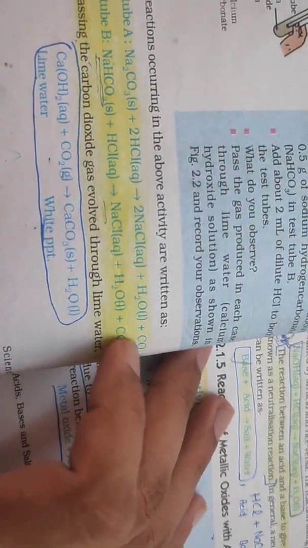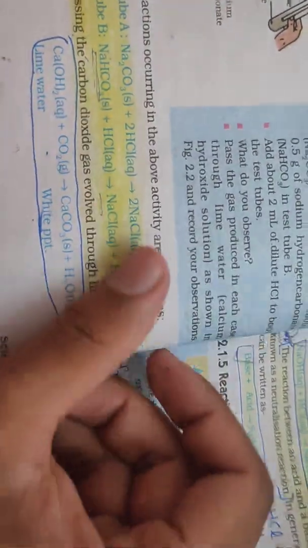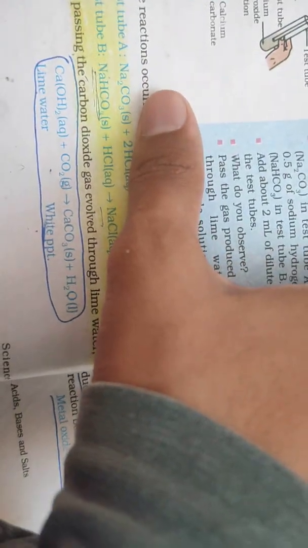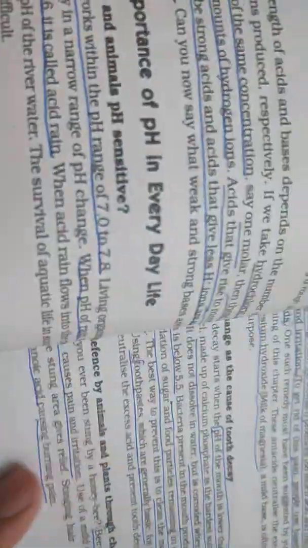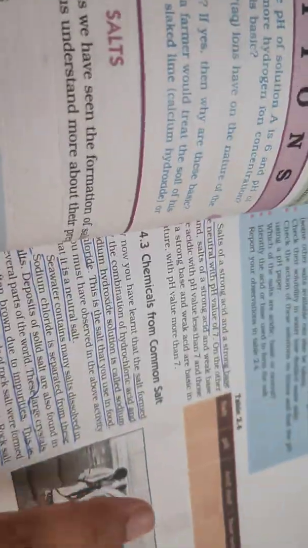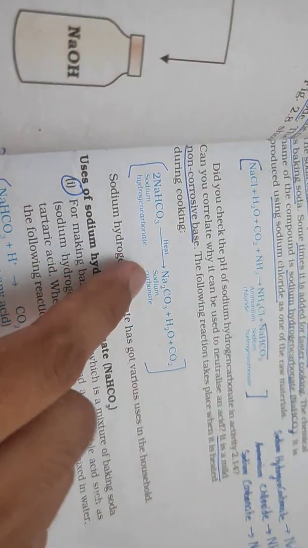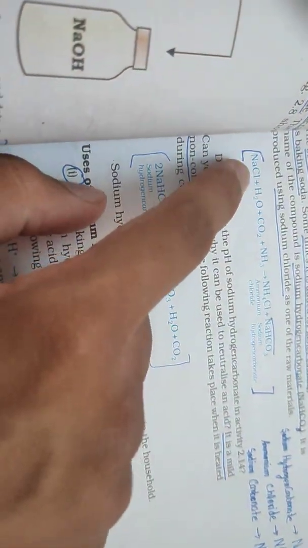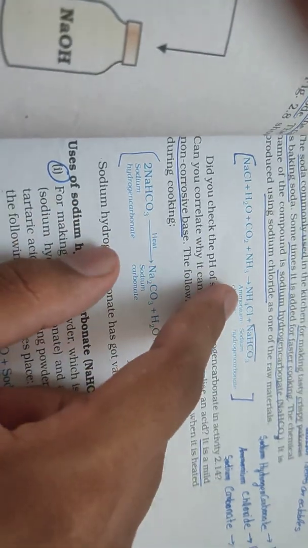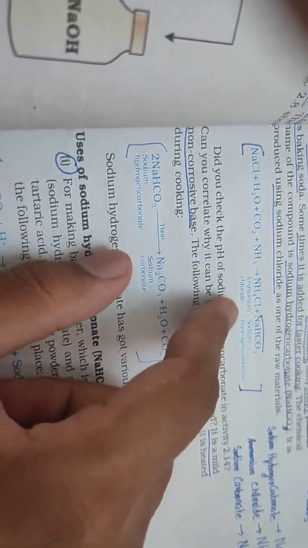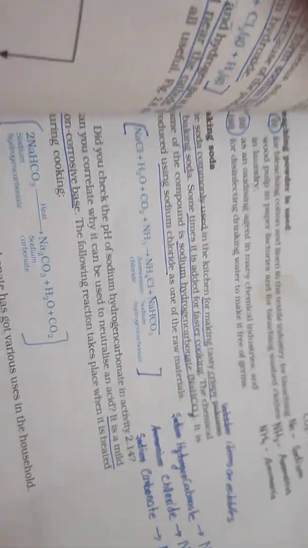Sodium chloride plus water plus CO2 plus calcium chloride, carbon dioxide. If they were all combined, what would they have formed? They would have formed Na2CO3, sodium carbonate, plus hydrochloric acid. But the difference is that we have added ammonia here. It's almost the same reaction: NaCl, sodium chloride, plus H2O plus CO2, but we have added ammonia, NH3. So what do they make? They make ammonium chloride plus sodium hydrogen carbonate.